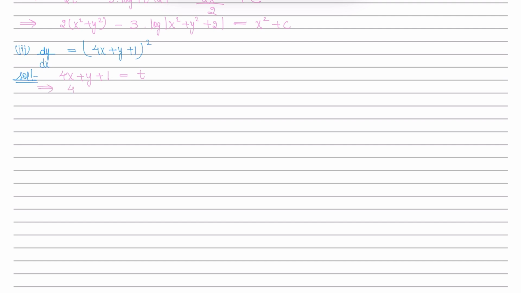Differentiating both sides with respect to x, it becomes 4 plus dy by dx is equals to dt by dx. Finding the value of dy by dx, this becomes dt by dx minus 4.